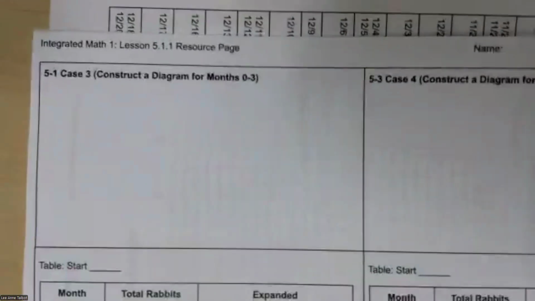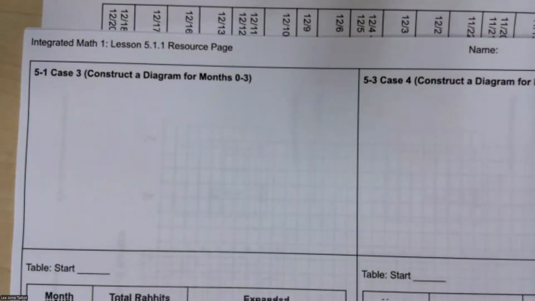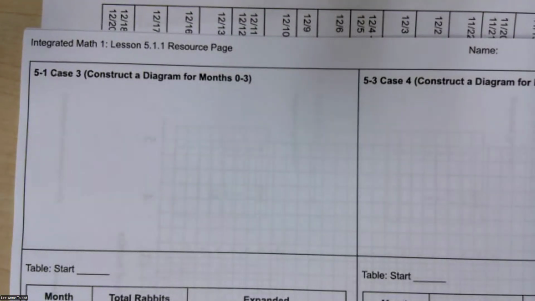Okay, good news. All of our work today is in the packet. So if you guys could find this. And then we're going to read this scenario out of the book.